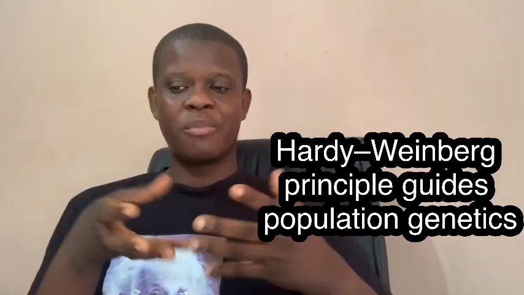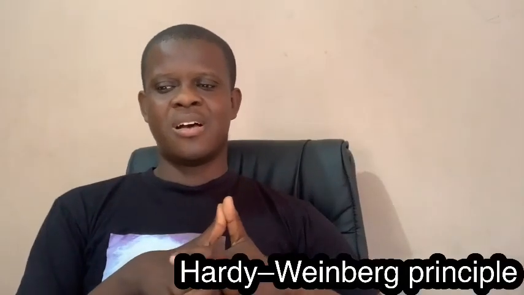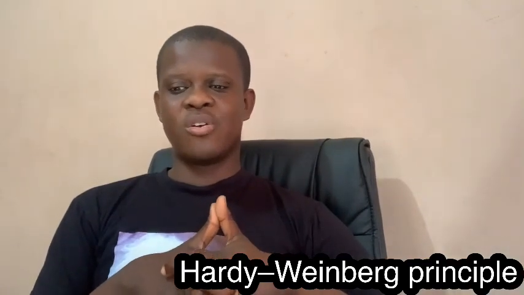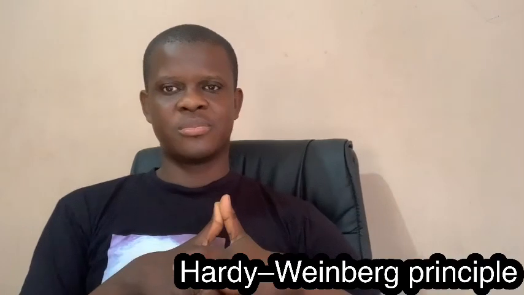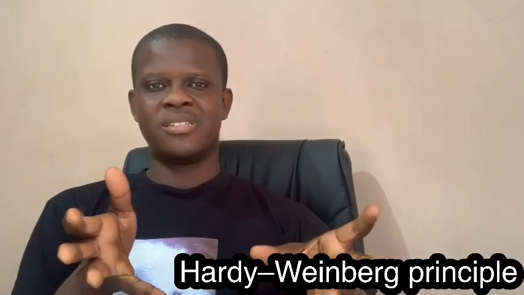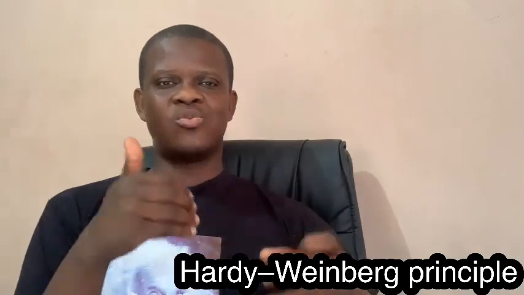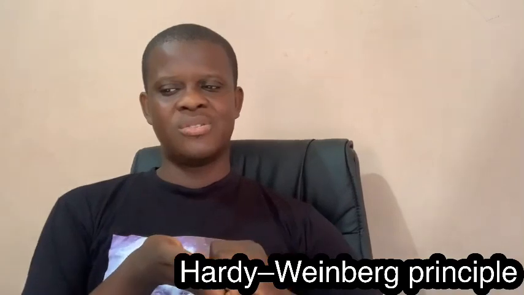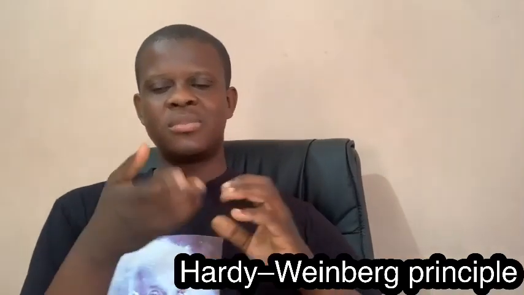Now, population genetics is guided by a rule. The Hardy-Weinberg principle states that under certain conditions, allelic frequencies remain constant from generation to generation. If there is no external interference, if nothing happens that would disrupt the balance, then the frequency of alleles would be constant from one generation to another. You can start wondering what sense this makes and why it is important.